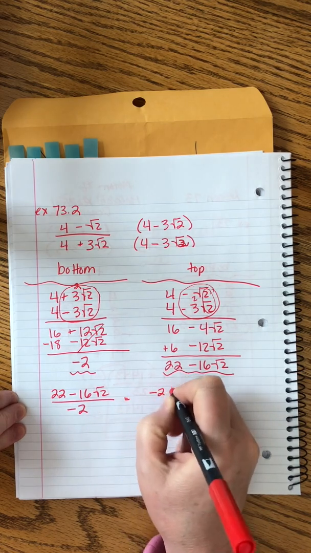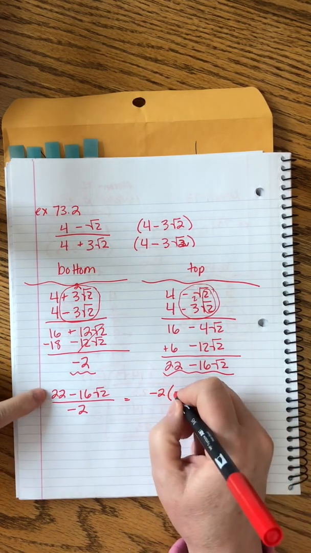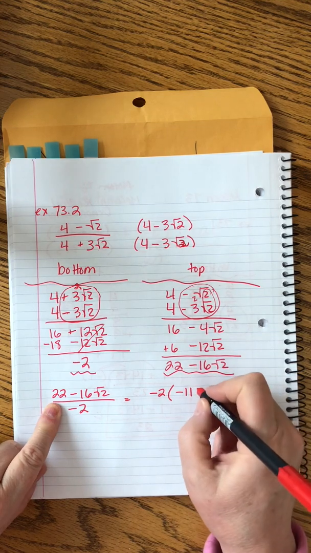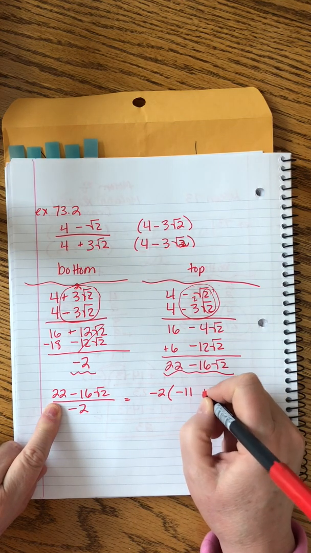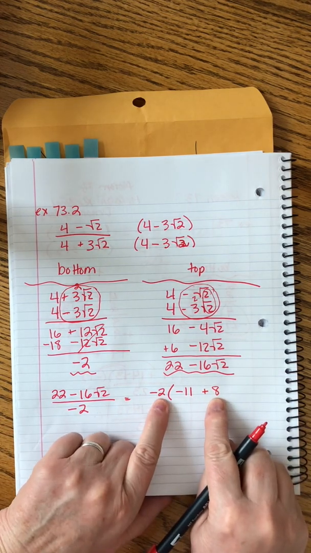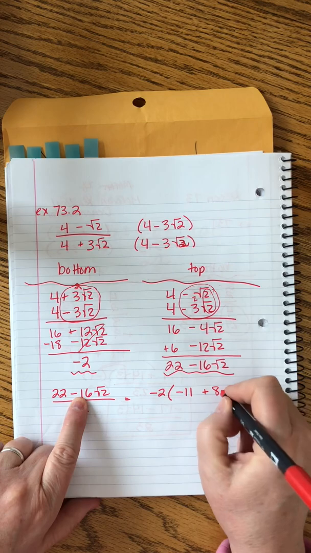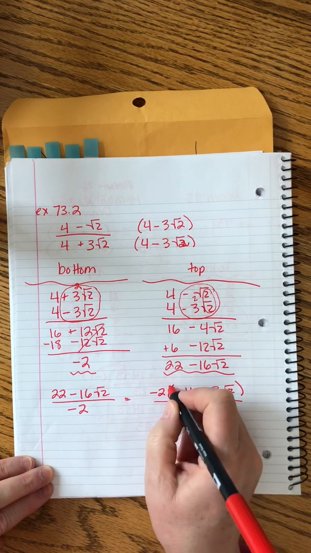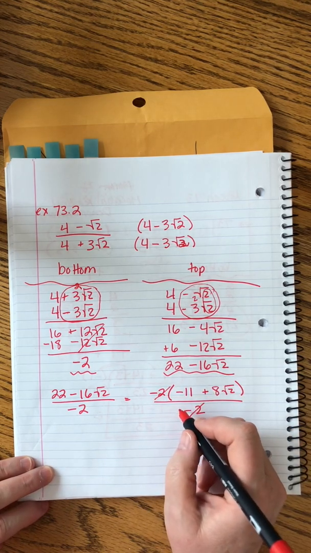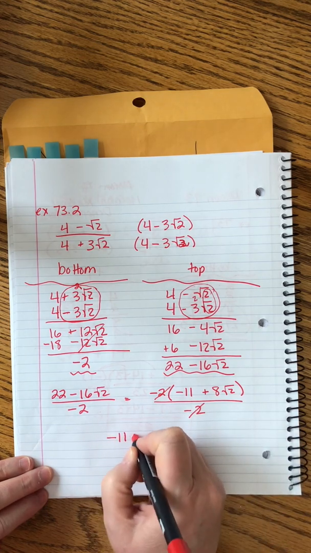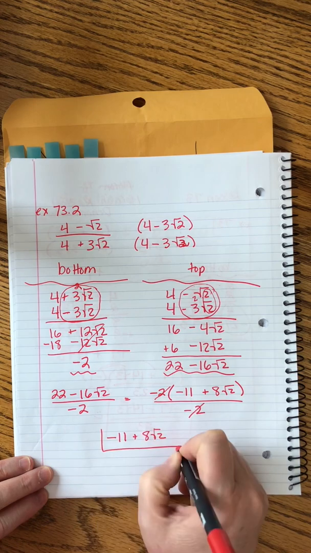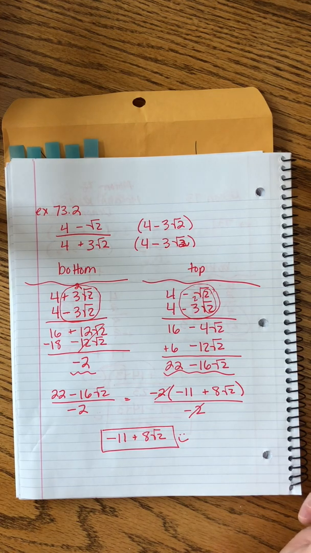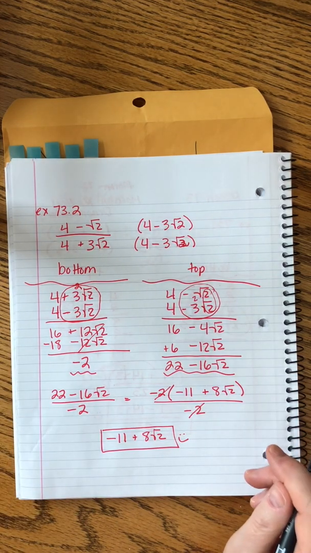So I'm going to pull a minus 2 out of the top. That will become minus 11, right? Because those 2 multiply together to give me positive 22. And then it will be plus 8. So when I multiply those together, I'll get the minus 16 again. Then we'll toss that pig in there. And that will all be over minus 2. And that cancels, and that cancels. And so my final answer is minus 11 plus 8 times the square root of 2. So in that one, we actually got the denominator to completely go away. Be gone, denominator. We don't need you in our lives.